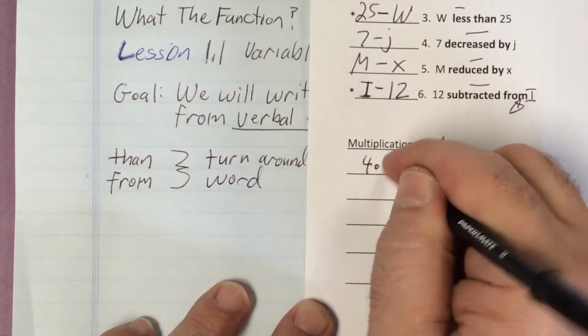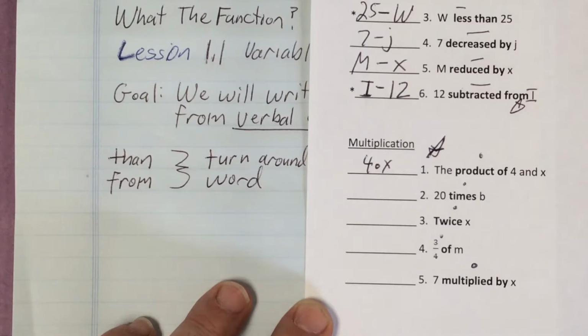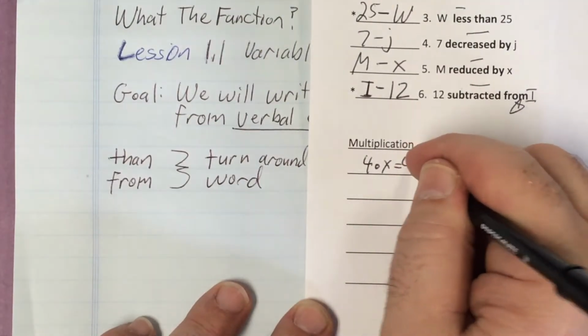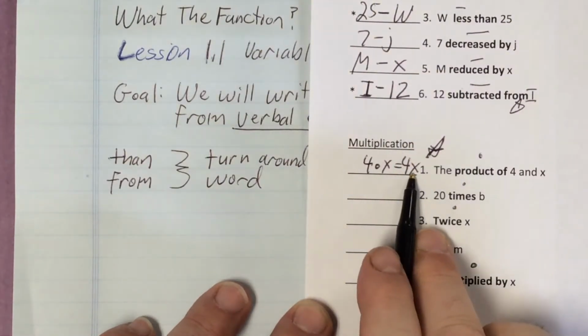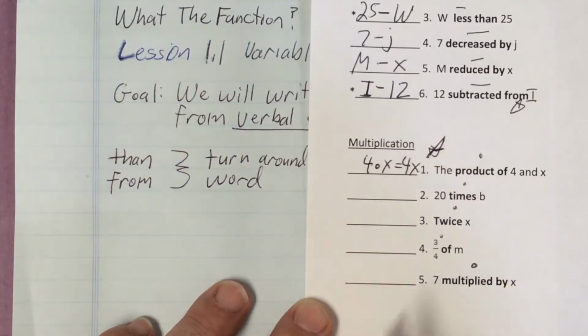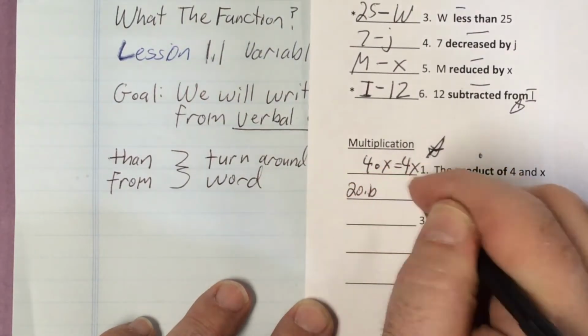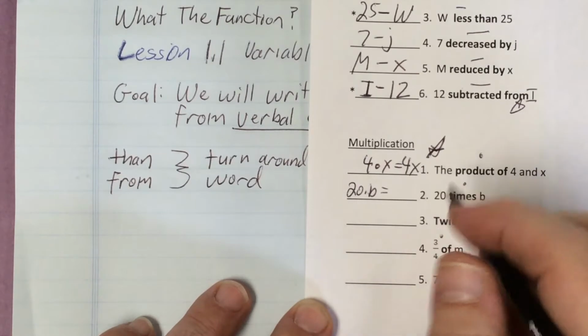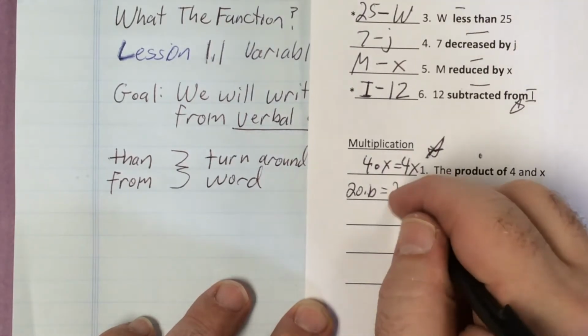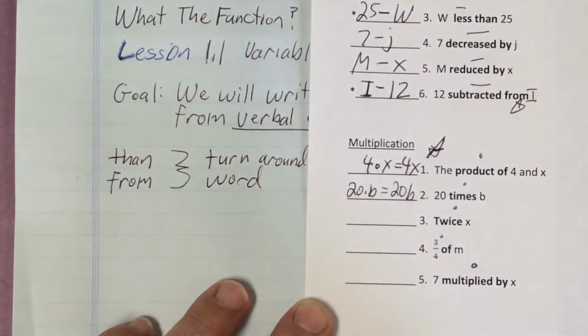So 4 times x, or, I mean, since we're in high school, we don't have to show this. We can just simply write this as 4x. As you probably know, if there's nothing between the 4 and the x, you may assume that multiplication is implied. 20 times b, I can write this as 20 times b, or again, because multiplication is implied, I can write this as 20b.